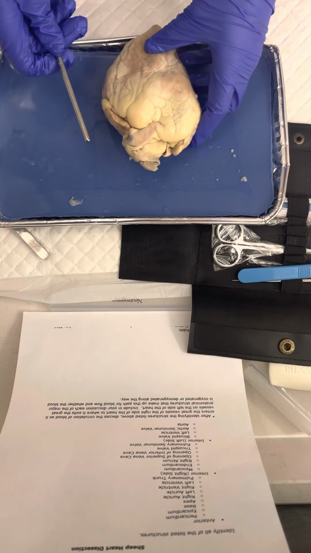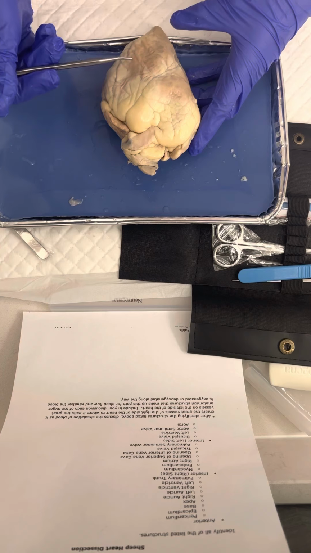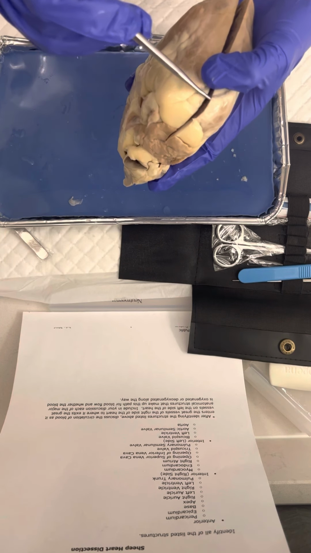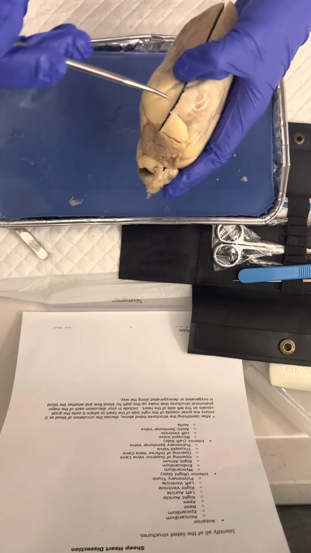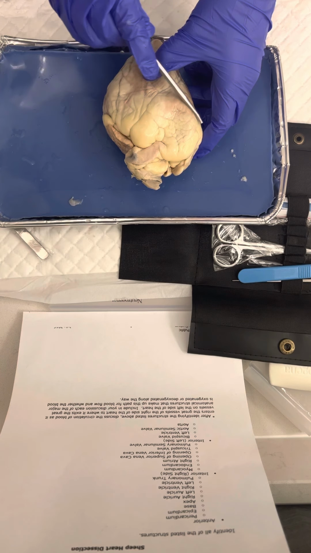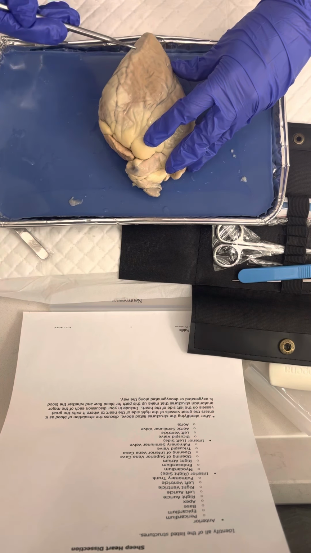First, we have the pericardium, which is the outside layer of the heart. Next, we have the epicardium, which is this thin layer underneath the pericardium. Next, we have the base. This is the base. It runs across here. The apex is at the bottom of the heart, right here.